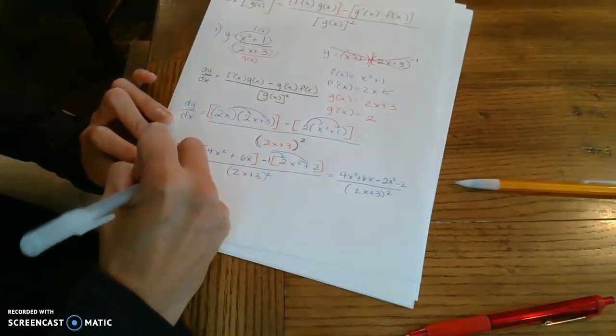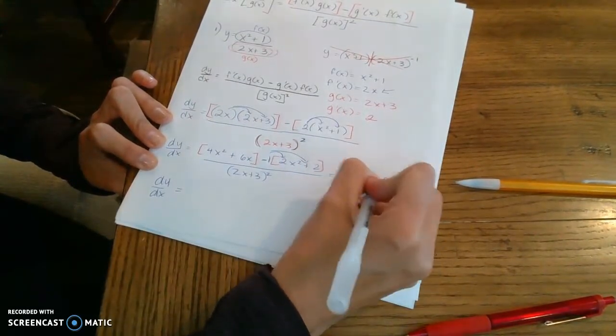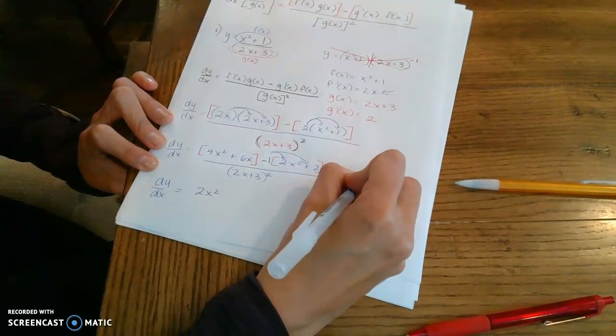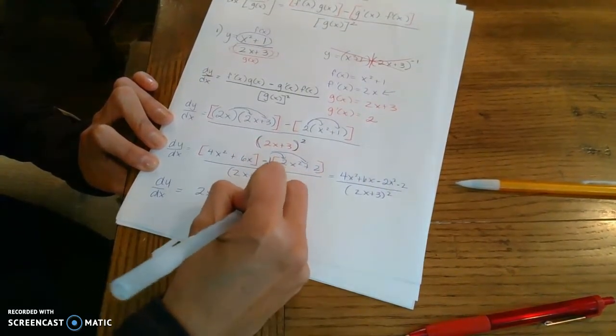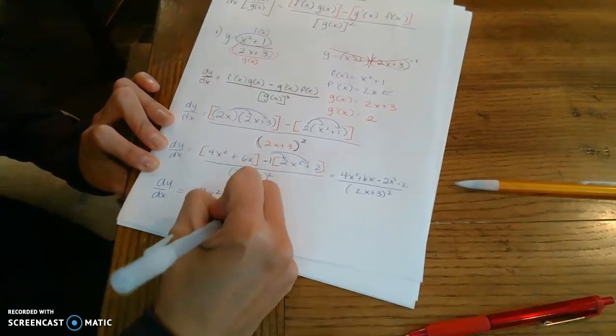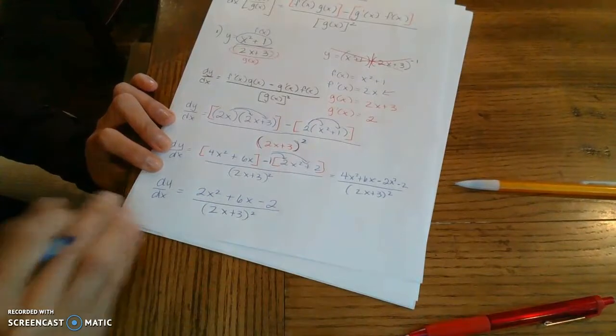So last but not least, let's combine like terms in the numerator. I got 4x squared and negative 2x squared. That gives me a positive 2x squared. There's nothing to combine with 6x, so that stays positive 6x minus 2, over (2x plus 3) squared. Now, we're done.